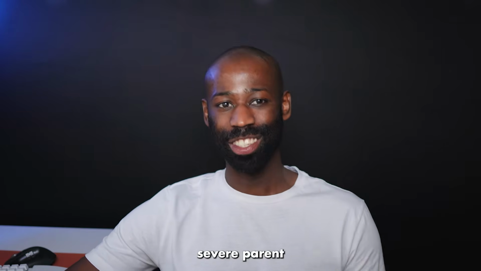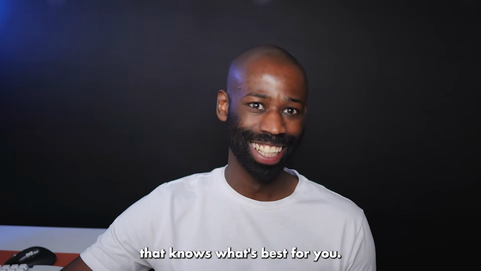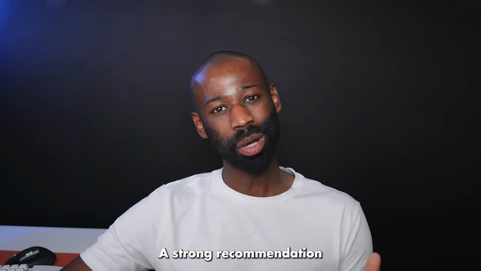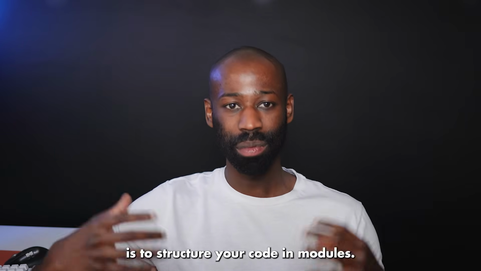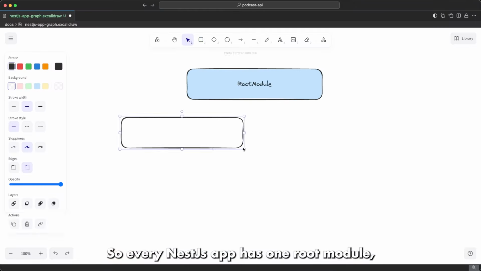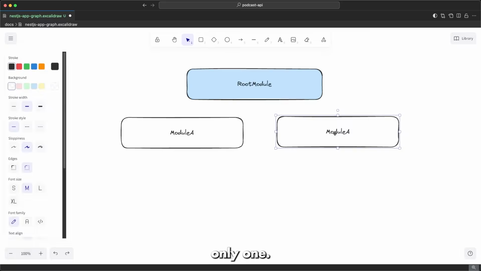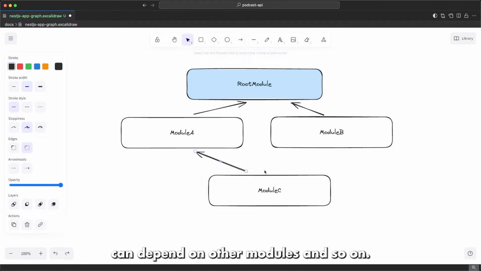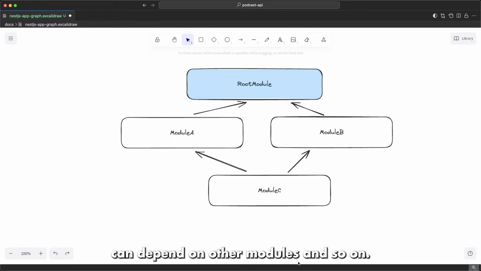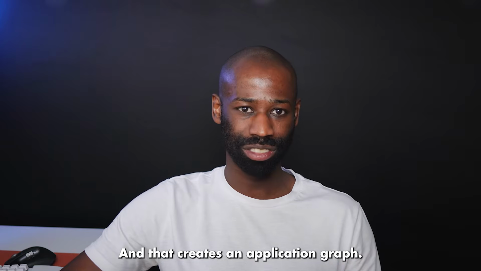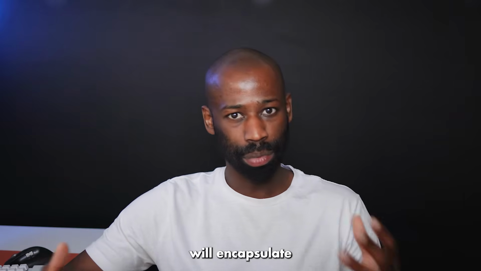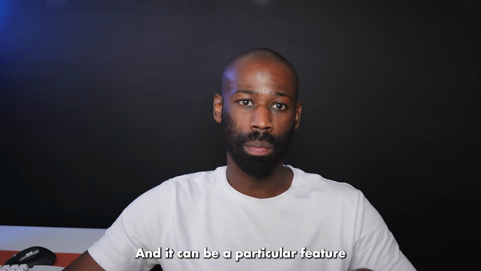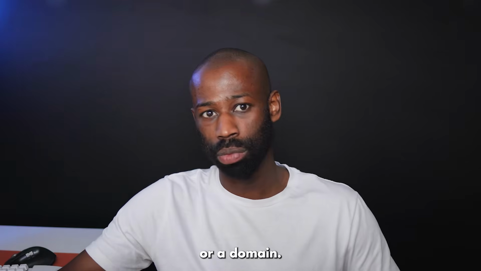NestJS is like a severe parent that knows what's best for you. You just need to obey the framework and things will be fine. A strong recommendation is to structure your code in modules. So every NestJS app has one root module, only one, and that root module can use other modules, which themselves can depend on other modules, and so on. And that creates an application graph. So each module will encapsulate a set of related capabilities, and it can be a particular feature or a domain.